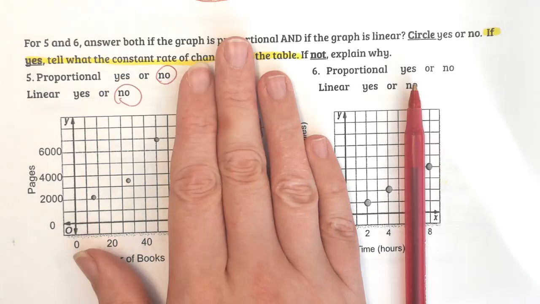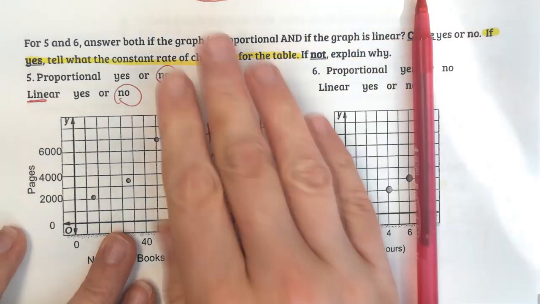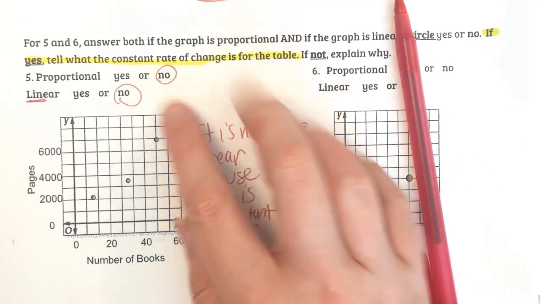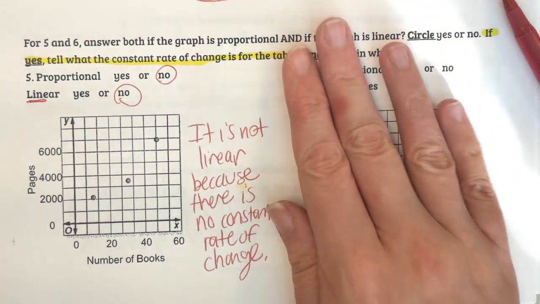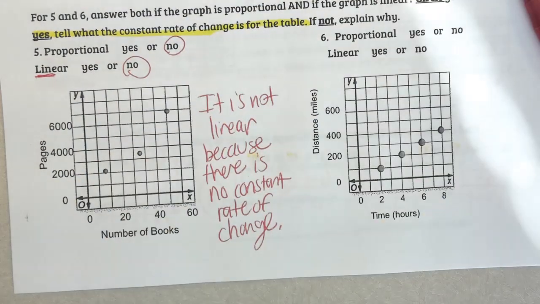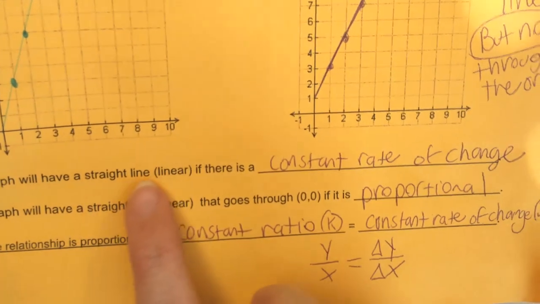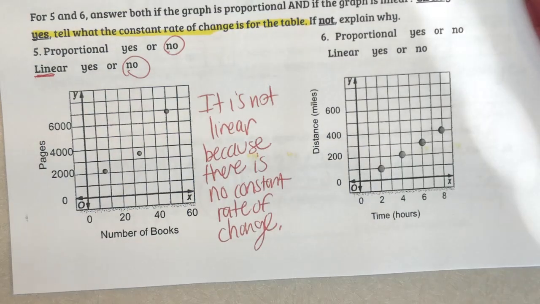Then, is this linear? What does linear mean? Line. Guys, it's right here. Line. Okay? Is this a straight line? No. So when you do this, it says, if not, please explain why. So you should have a sentence. I have that it's not linear, and I use this right here, says it will be linear if there is a constant rate of change. It's not linear, it's not a straight line because there is no constant rate of change.